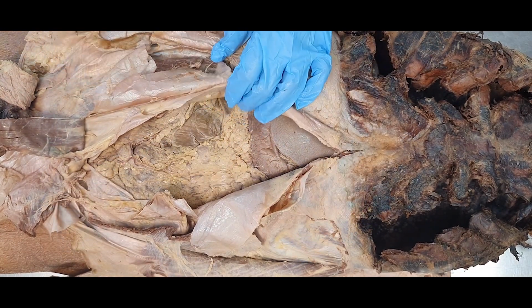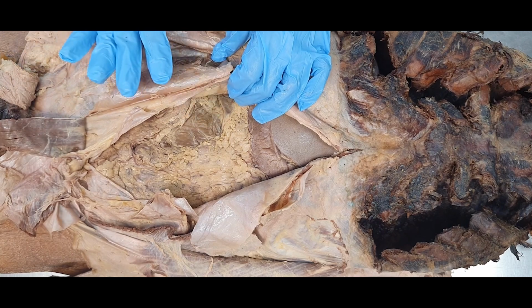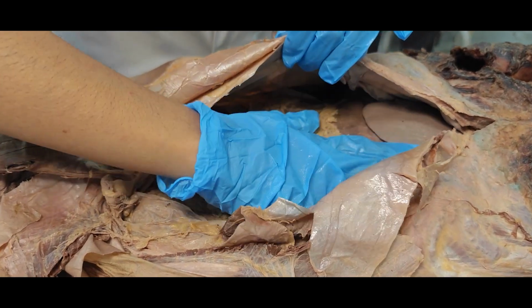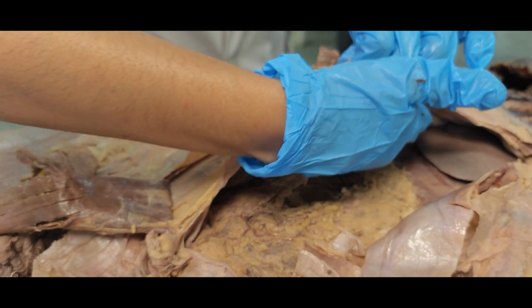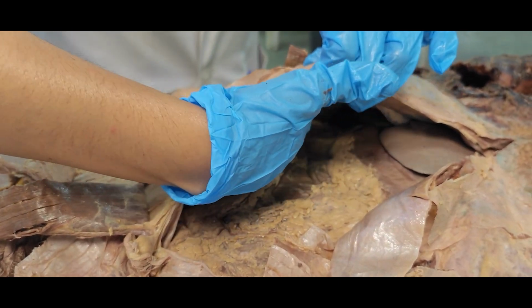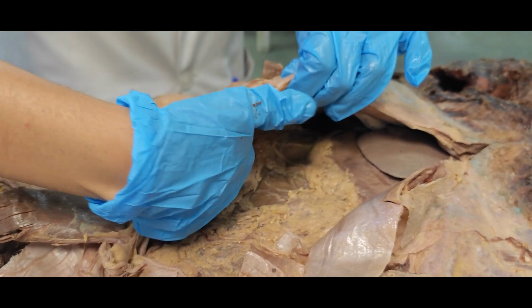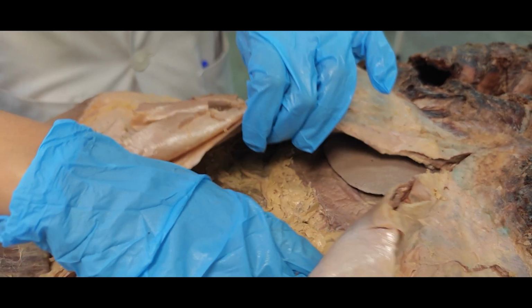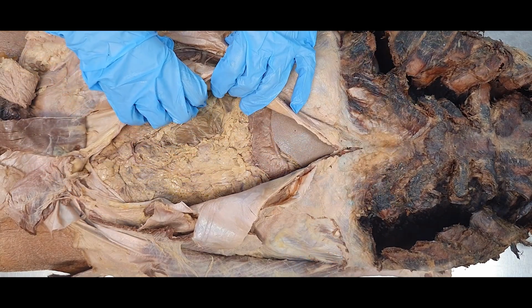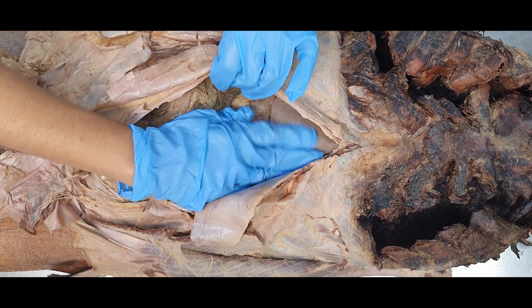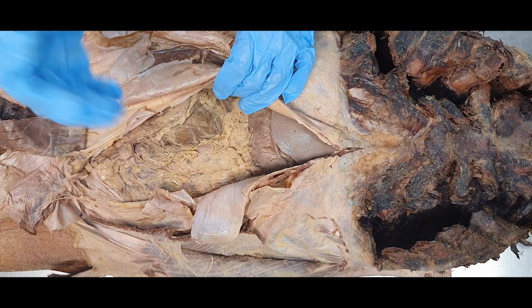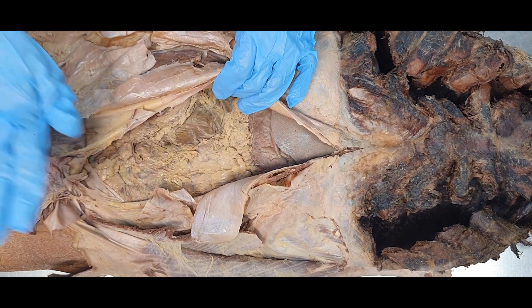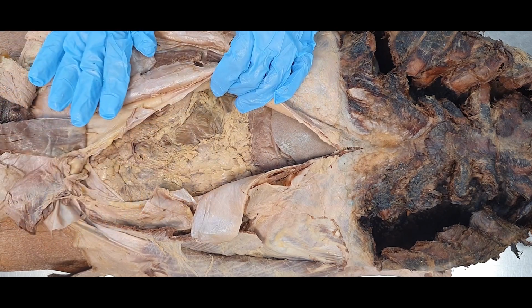So till now we have covered the structures in the anterior abdominal wall and we have entered into the peritoneal cavity. Right now my hand is in the peritoneal cavity, and the layer which is lining the anterior abdominal wall from behind is the parietal layer of peritoneum, and the one which is covering the viscera is the visceral peritoneum. So the peritoneum basically has two layers: the visceral peritoneum, which is covering the organs, and the parietal peritoneum, which is lining the anterior abdominal wall and the posterior abdominal wall. So this is the general arrangement of peritoneum.